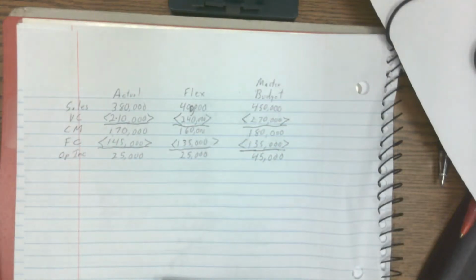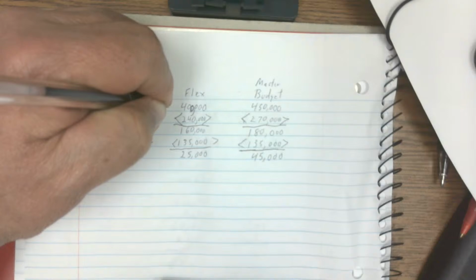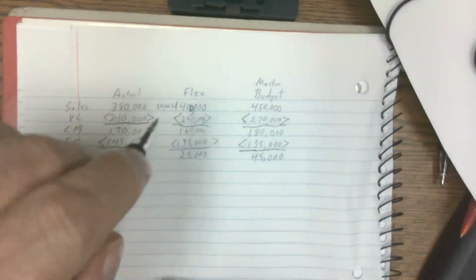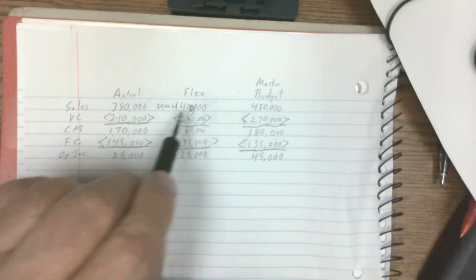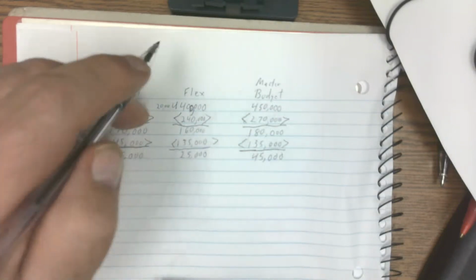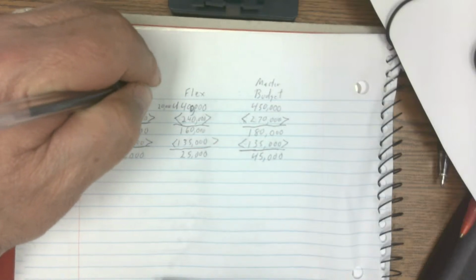So what we can do with this now is our sales were 20,000 unfavorable, right? We should have made 400,000, but we only made 380,000. This is known as the flexible budget variance.